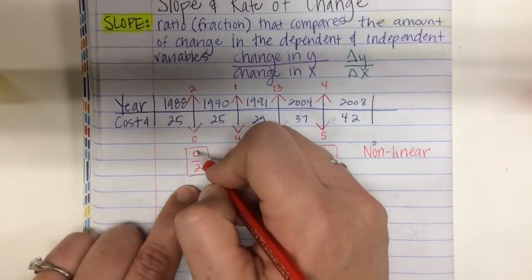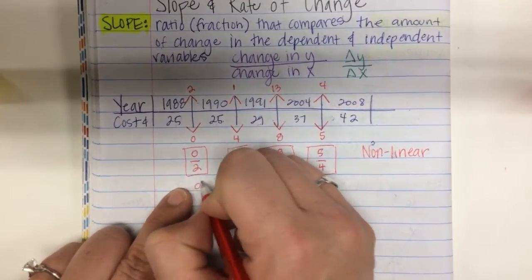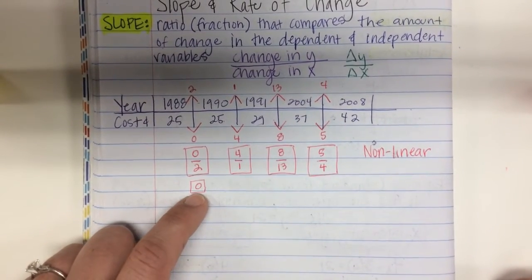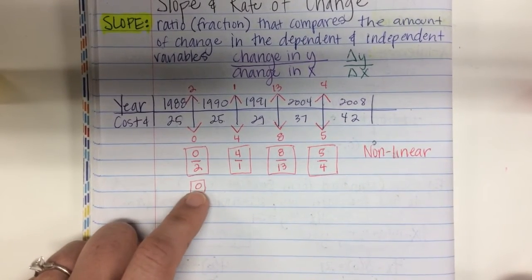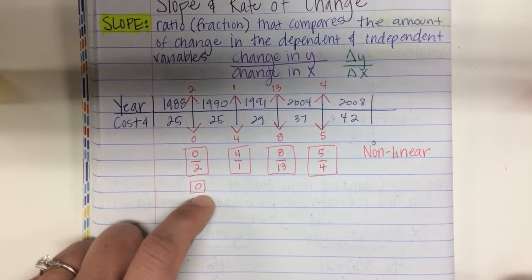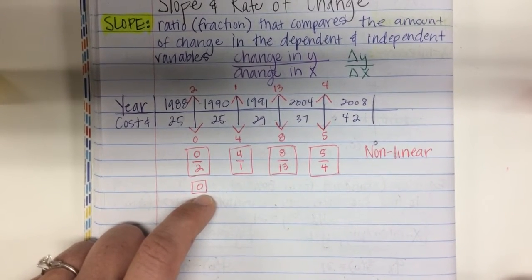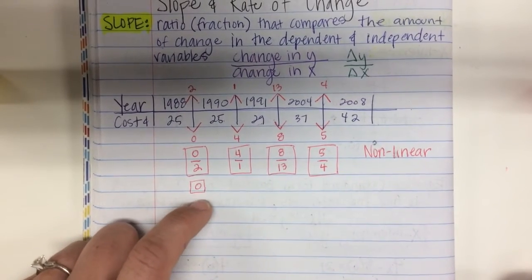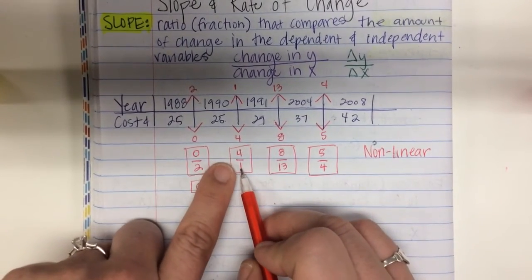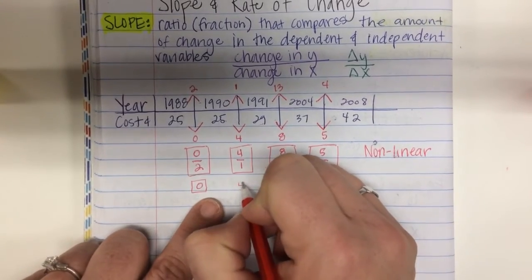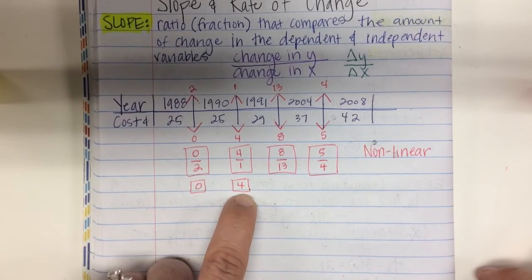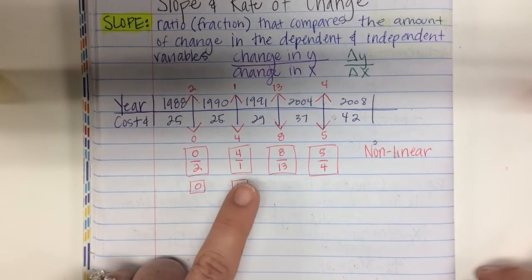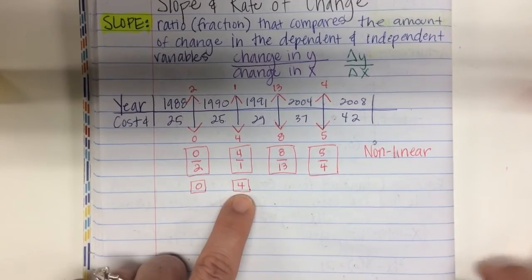Now, some people are going to tell you that 0 over 2 can be simplified to 0. And that's true, but you also have to realize that slope is always a fraction, so you need to be able to make 0 into a fraction. Can you do that? Yeah, 0 over anything. So could 4 over 1 be simplified? It could be simplified to 4. But if they ask you for slope as a fraction, you have to be able to make it into a fraction.